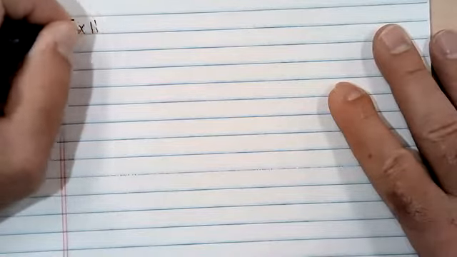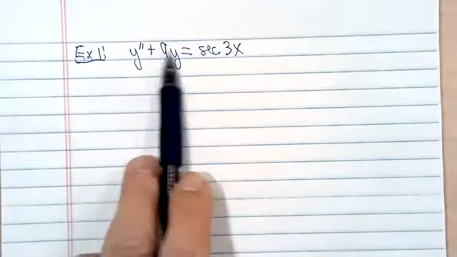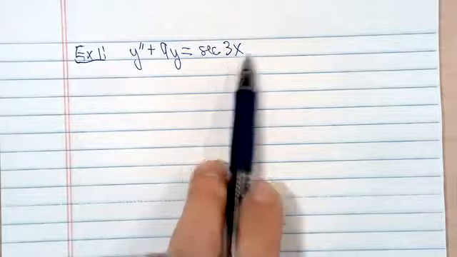Okay, let's start with something relatively simple so we can at least see the technique. y double prime plus 9y is equal to the secant of 3x. Okay, now, do I have continuous coefficients? Well, yes, they're constants. I have a continuous right-hand side. What's the interval?